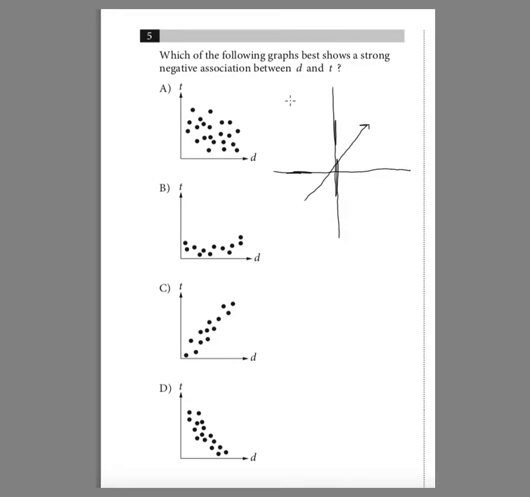A negative association would look something like this, because the slope is negative. I'm going to write negative right here. The rise is going to be positive, but the run is going to be negative. It's moving to the left, and therefore it's negative. So this is how a negative association looks.